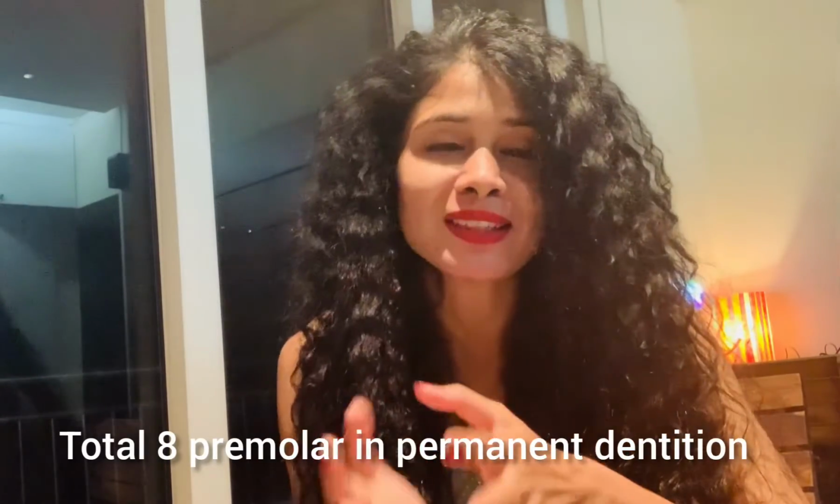Next is premolars. Just behind the canines we have two premolars in each quadrant. In total we have 8 premolars in permanent dentition. They have 2 cusps and they are also helpful for grinding the foodstuff.